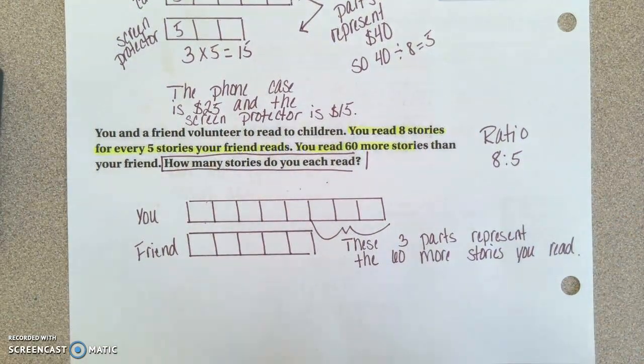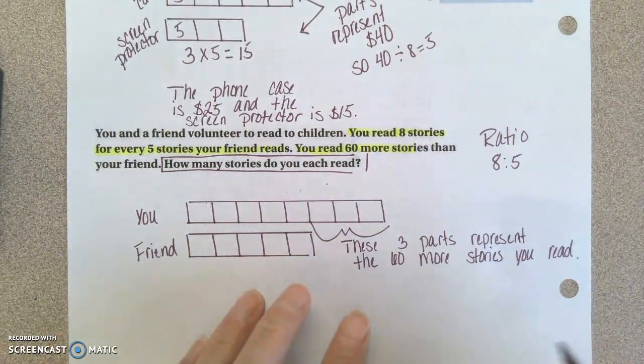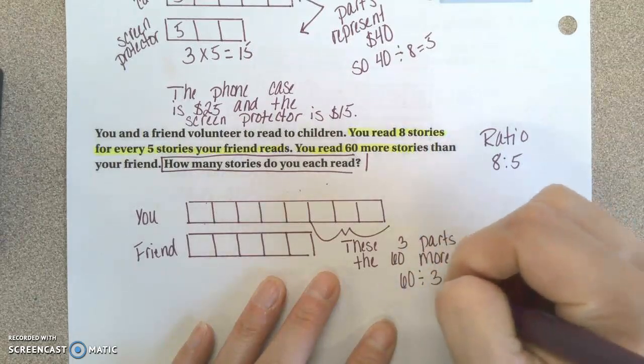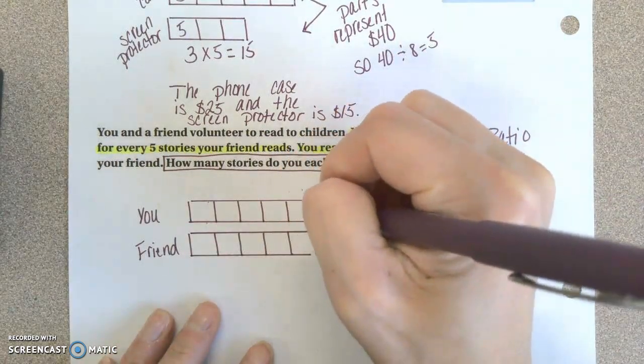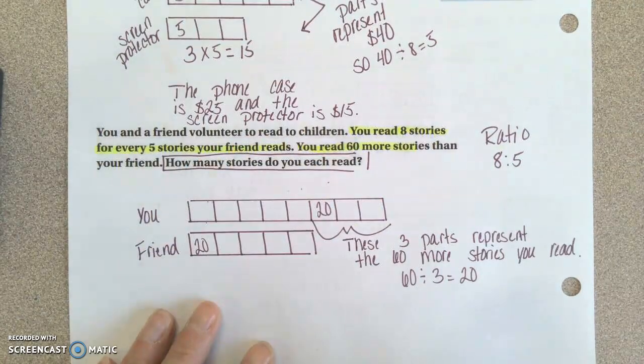So we can now figure out how much one part represents. Because if these three parts are 60, 60 divided by those three parts, there's 20. So that means every box is 20 in both parts.